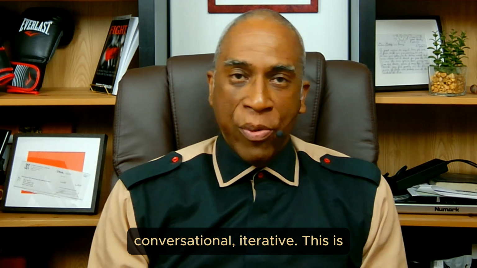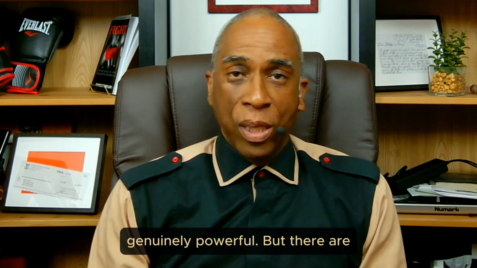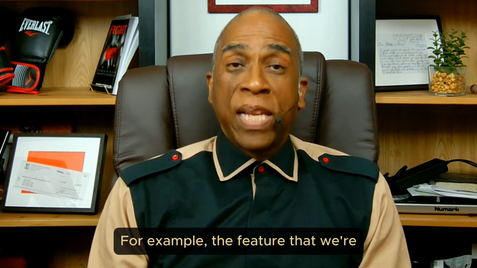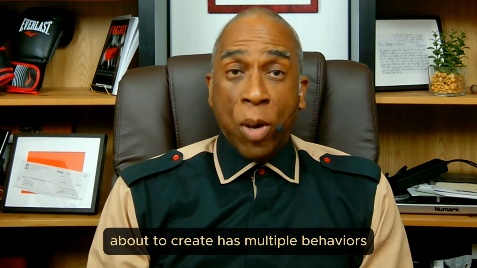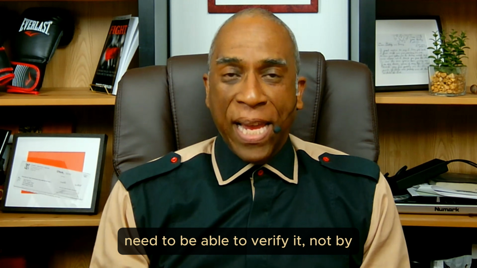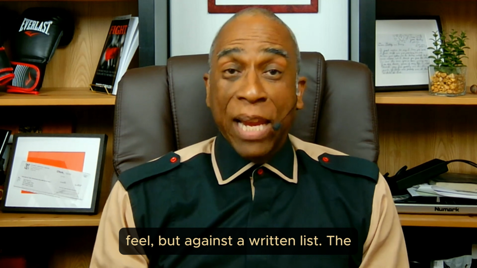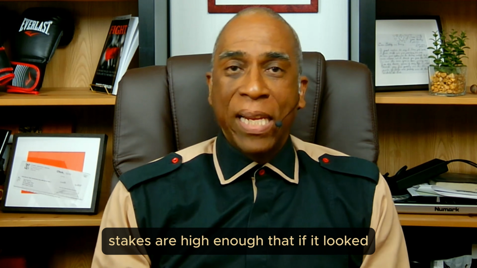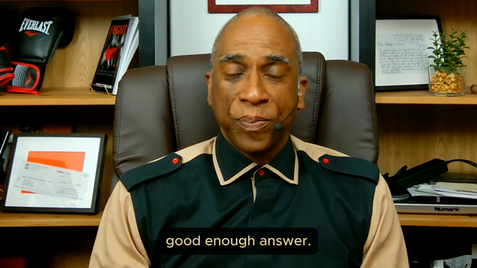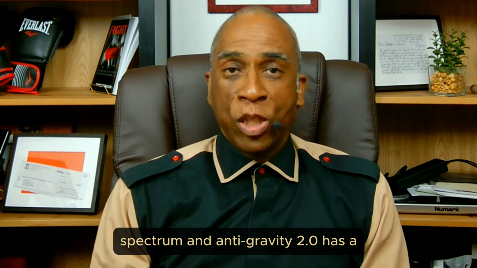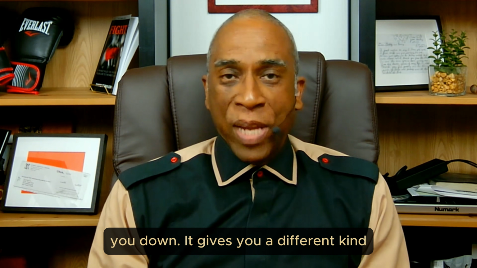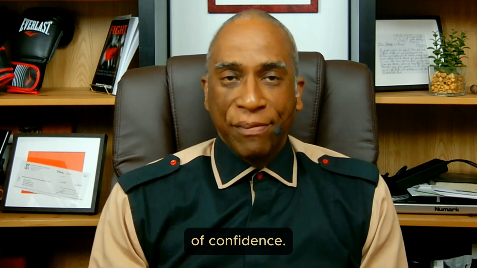Fast, conversational, iterative. This is genuinely powerful. But there are moments when pure vibe coding is not enough. For example, the feature that we're about to create has multiple behaviors that all need to be precisely right. You need to be able to verify it, not by feel, but against a written list. The stakes are high enough that "it looked right in the browser" is not a good enough answer. This is the spec-driven end of the spectrum, and Antigravity 2.0 has a clean pattern for it. It does not slow you down, it gives you a different kind of confidence.